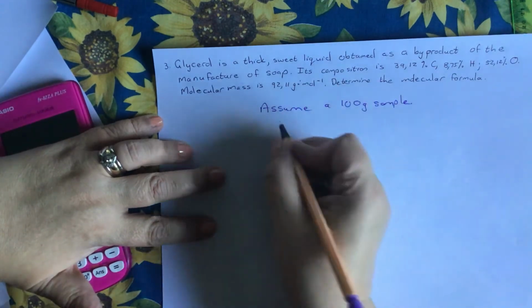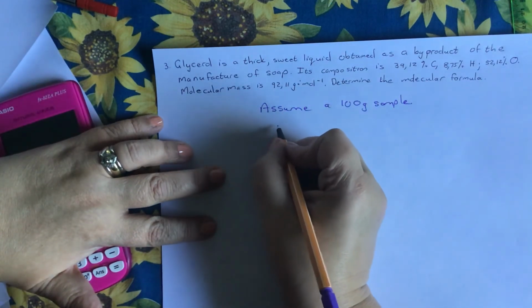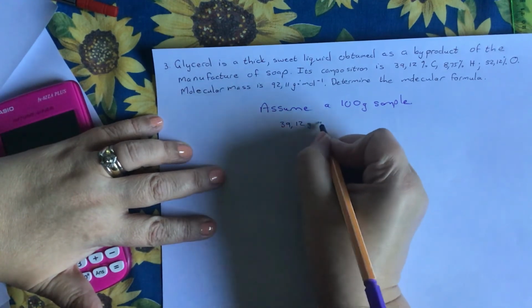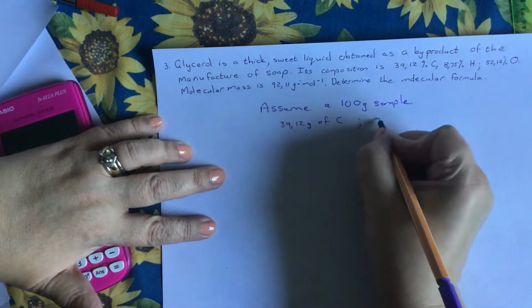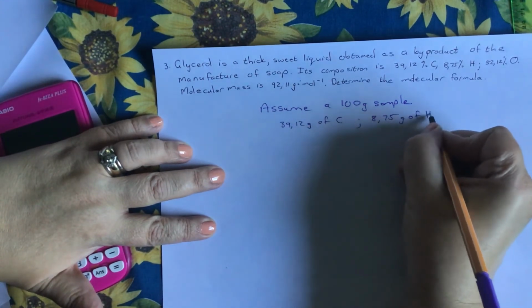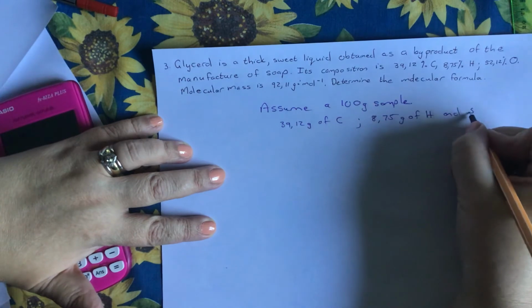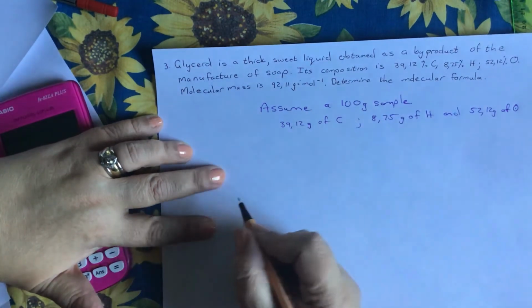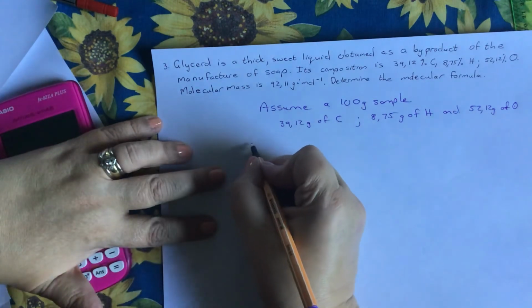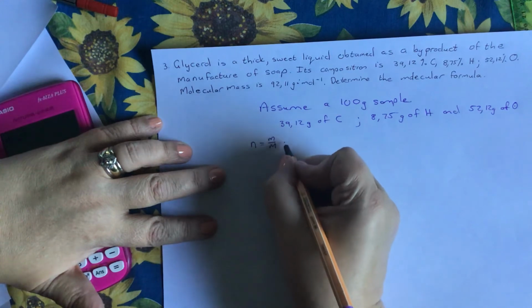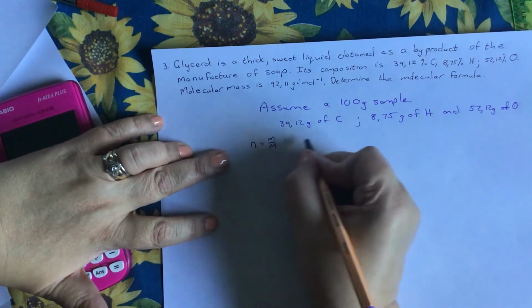Once we assume the 100 gram sample, I have 39.12 gram of carbon, 8.75 grams of hydrogen, and 52.12 gram of oxygen. My next step is to convert to number of moles. I'm going to simplify it a little this time.